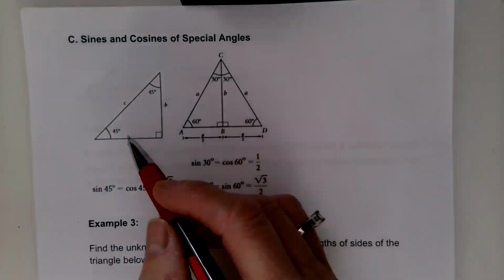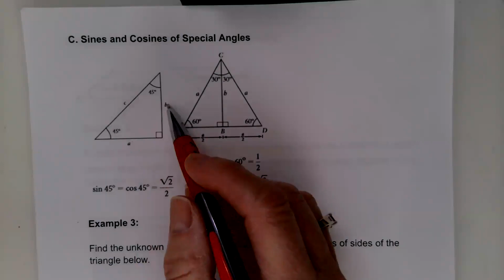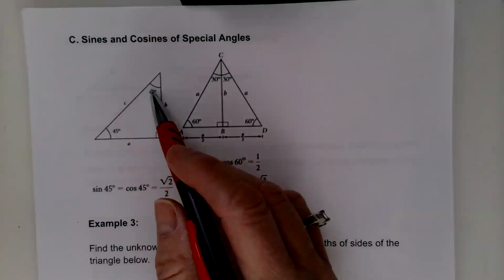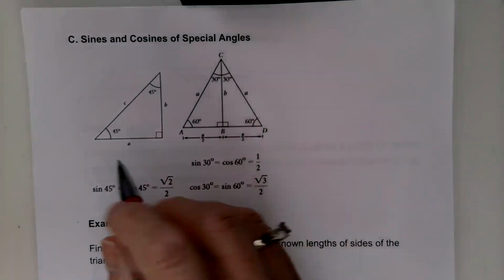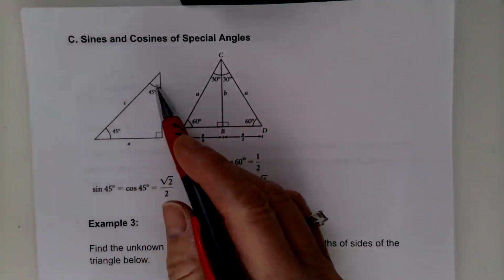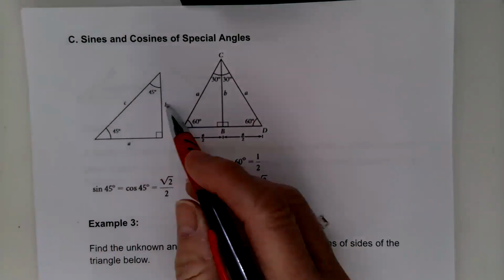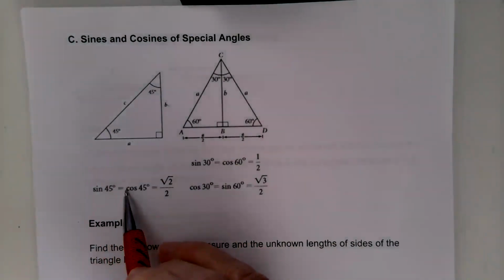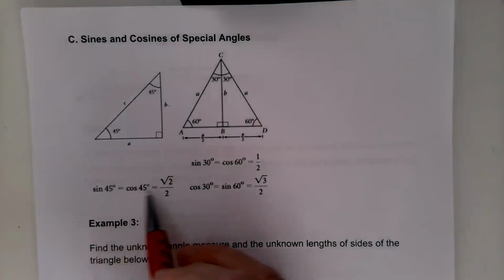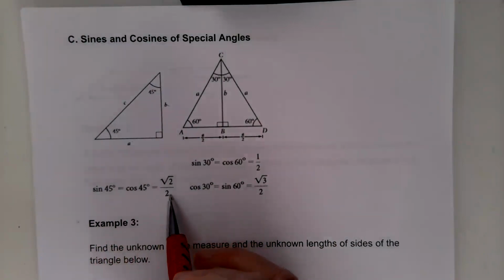So these two sides are equal to one another, and that's because my angles here are both 45 degrees. That means the angles are equal to each other and the sides are equal to each other. So that also means that the sine of 45 equals the cosine of 45, and they're both the square root of 2 over 2.